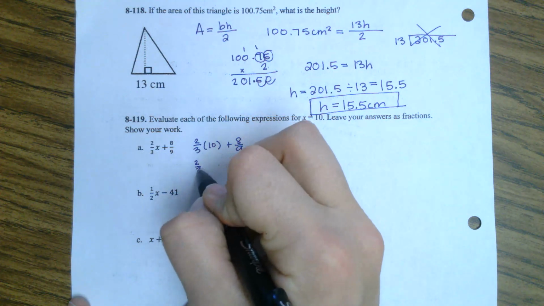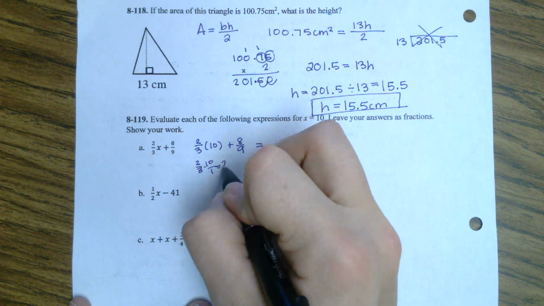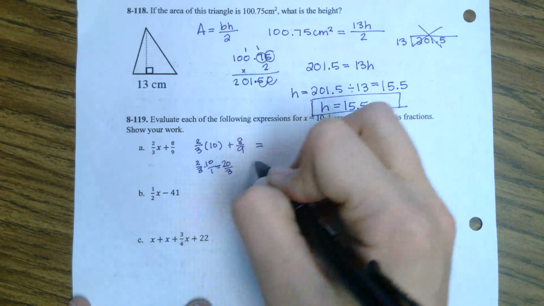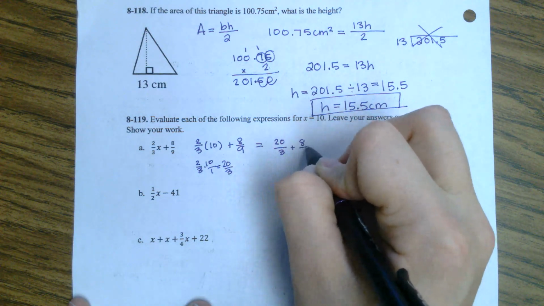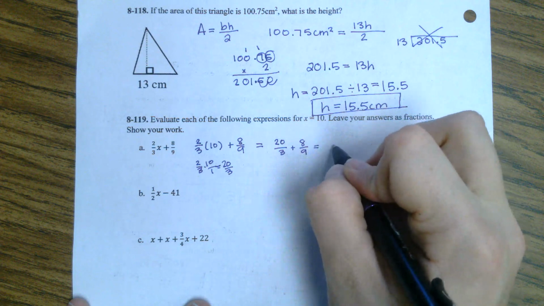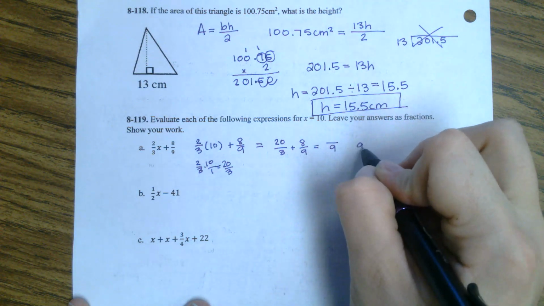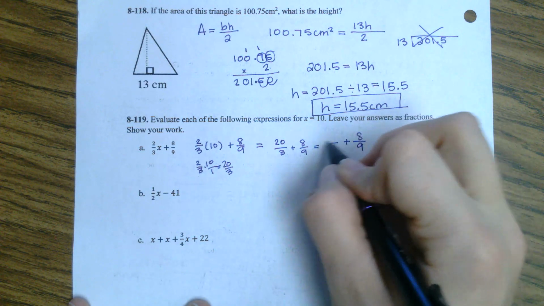So 2/3 times 10 over 1 equals 20/3. So I have 20/3 plus 8/9. Well, I have to get a common denominator. My common denominator is 9. I have 8/9 already.